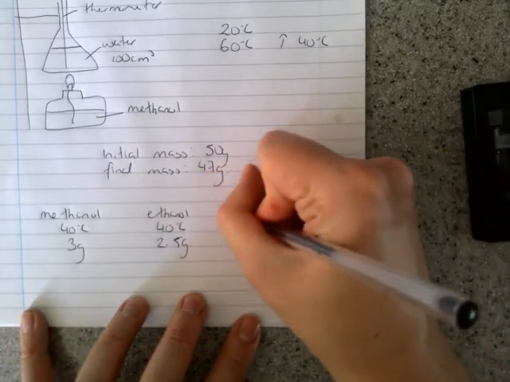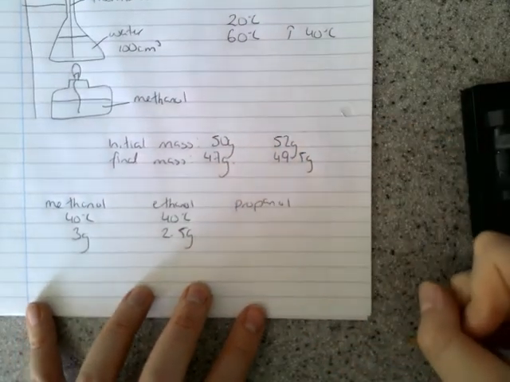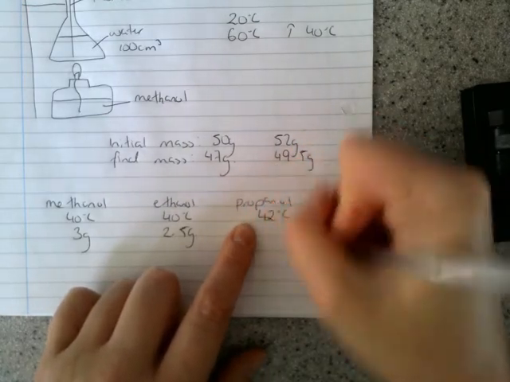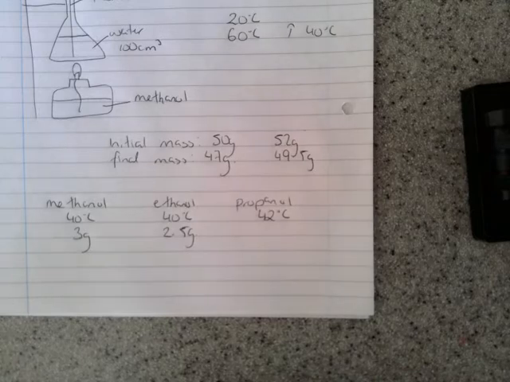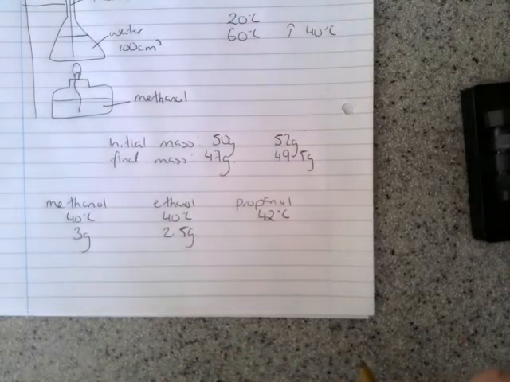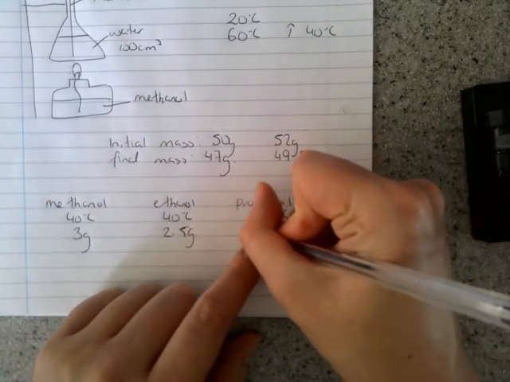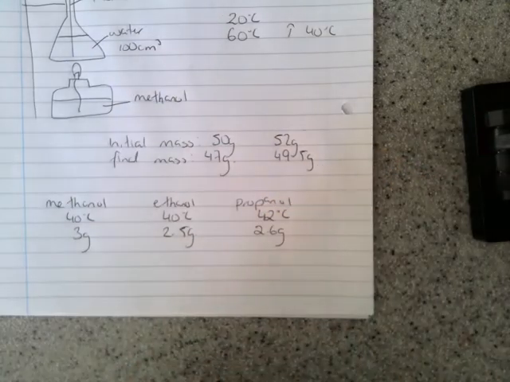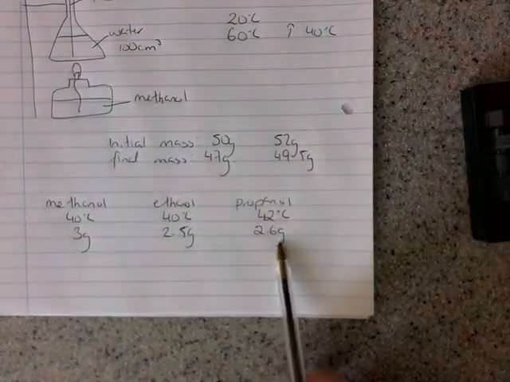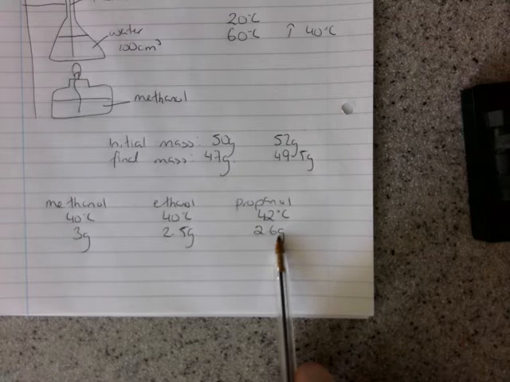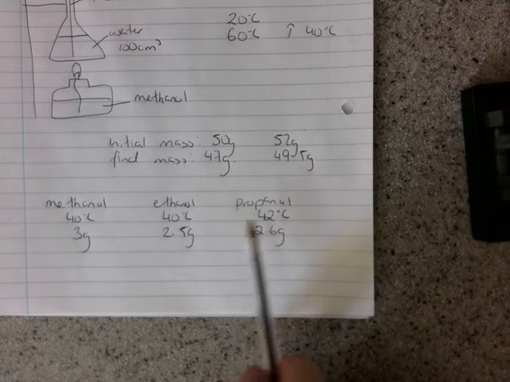And then let's say you did it with propanol. Well, with propanol, you had a slightly different temperature increase. Just say you ended up increasing the temperature by 42 degrees Celsius instead of by 40. And you worked out the mass of the propanol that you burned, and you saw that you burned 2.6 grams of propanol. And the way I've got this written here, it's just slightly harder to compare. Because I've got more of a temperature increase of propanol, but I've had to burn slightly less fuel, it becomes harder to compare ethanol and propanol.